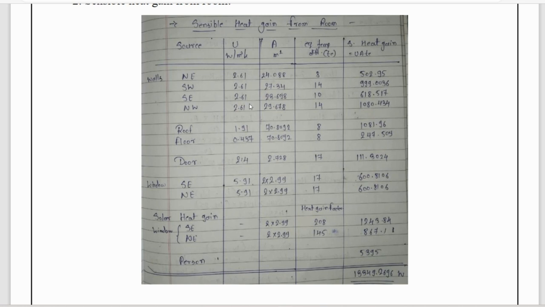The value of U we have to take from a standard data book, from ASHRAE or another data book. We would refer to ASHRAE more. Now A is the cross-sectional area of that wall or door or window. The equivalent temperature difference we also have to take from the data. So what would the temperature difference be? If there is a wall of 9 inches, what would be the temperature difference between outdoor and indoor? That is the temperature difference we have to take.